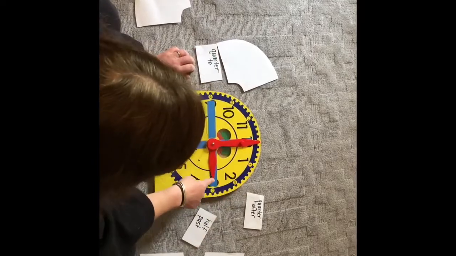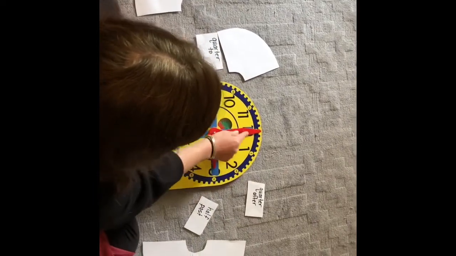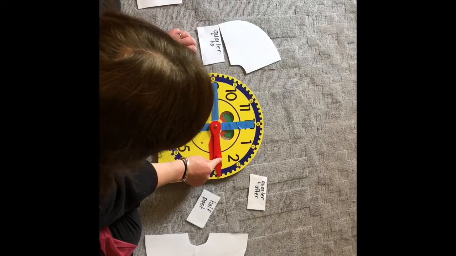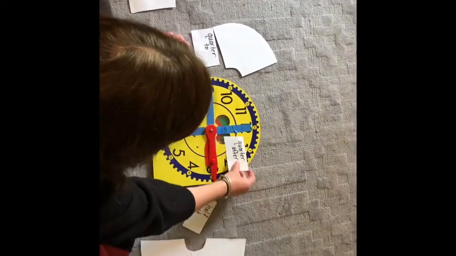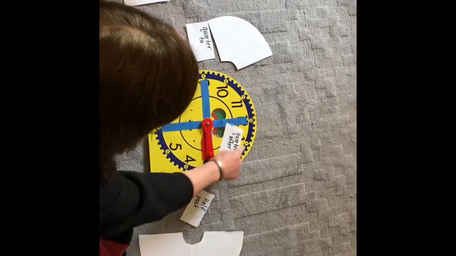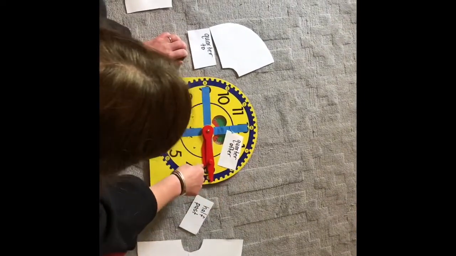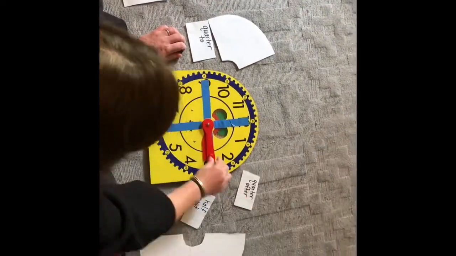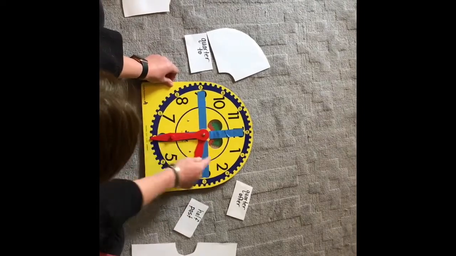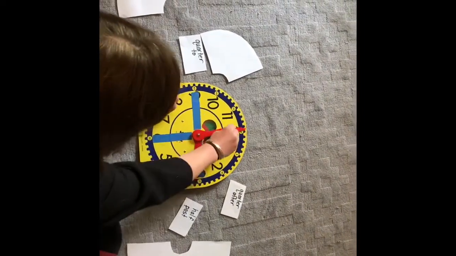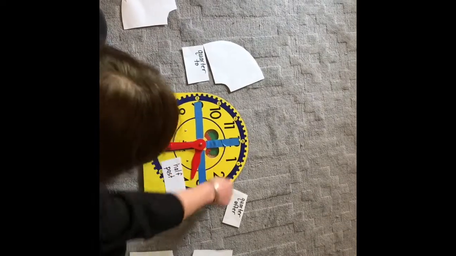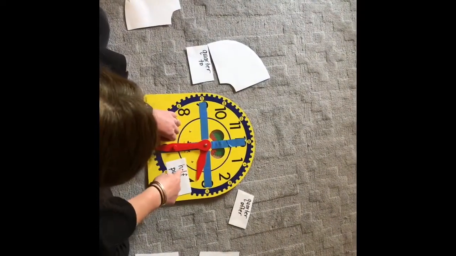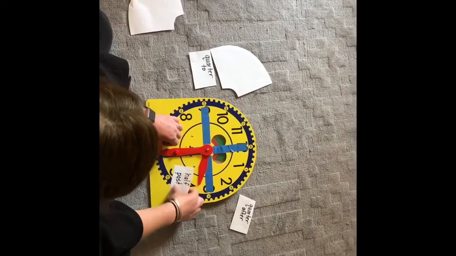So if here we're at 3 o'clock, and if I move to here, now it's 3:15, or a quarter of the minutes have passed, so it's a quarter after 3. If I move my minute hand down here, the minute hand has traveled from the 12 to the 6, so it's 1/2 of the minutes have passed, 1/2 past 3.